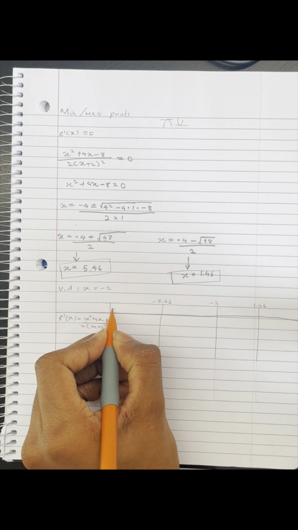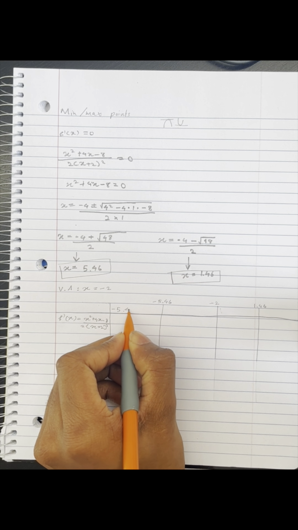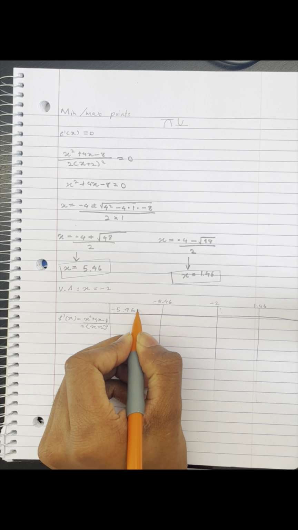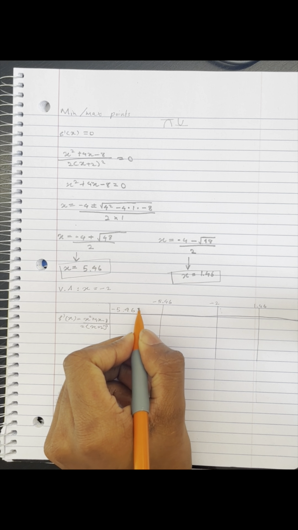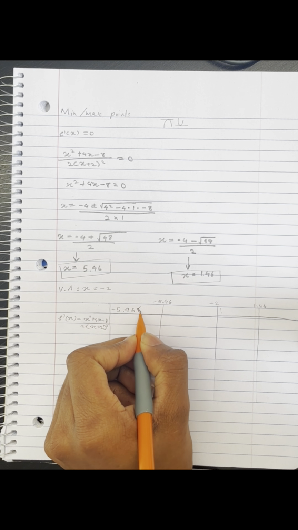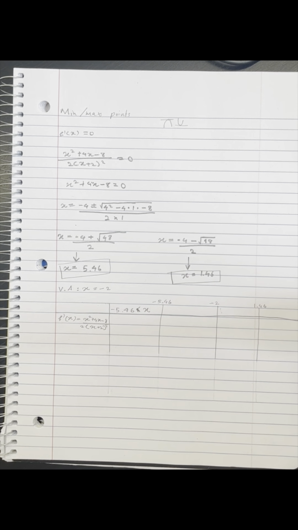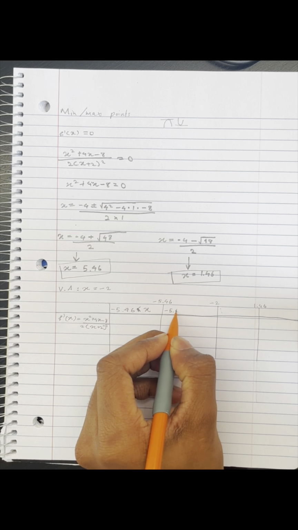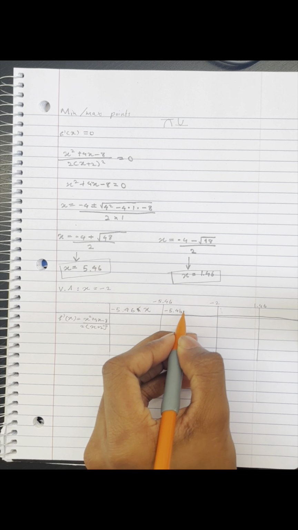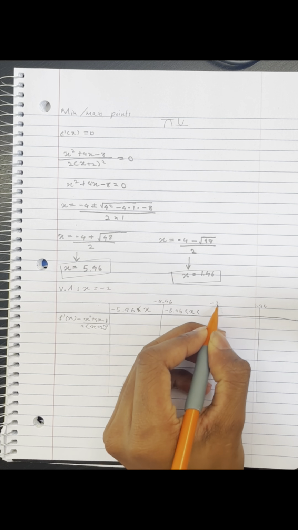So this interval is x is smaller than minus 5.46. And then we have x is bigger than minus 5.46 and smaller than minus 2.